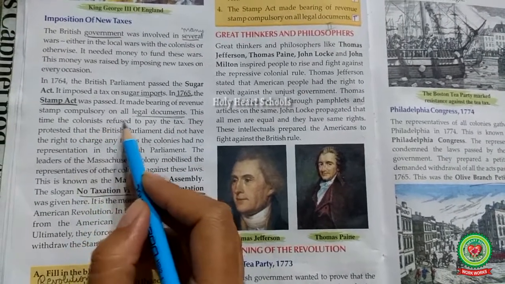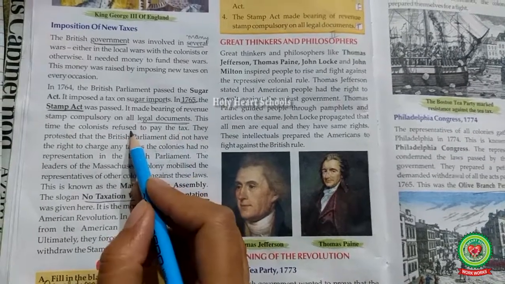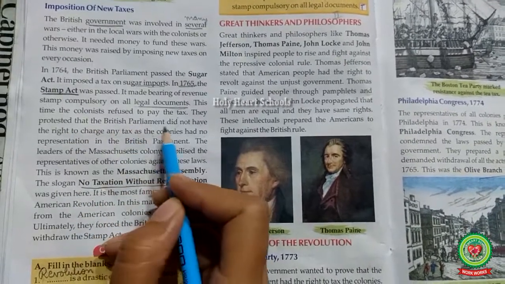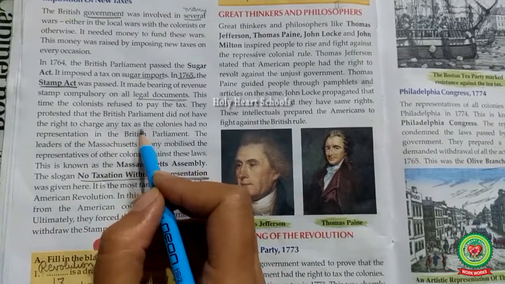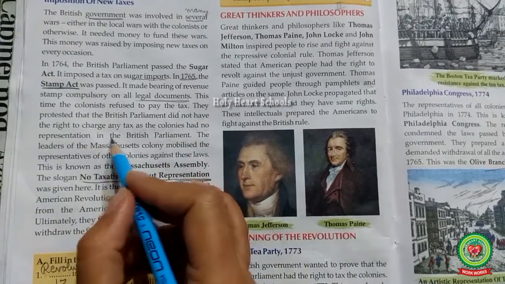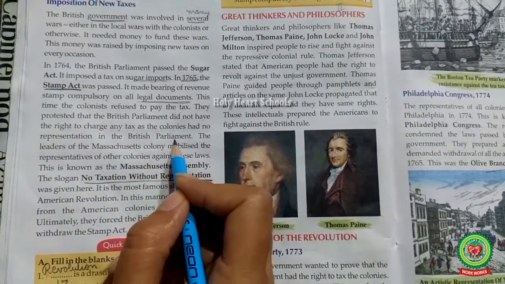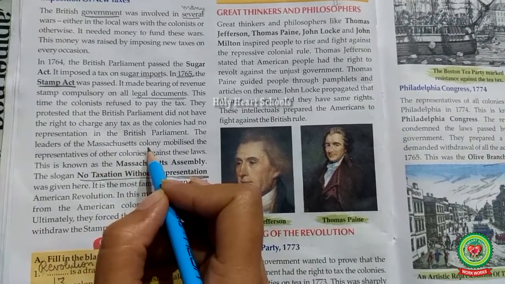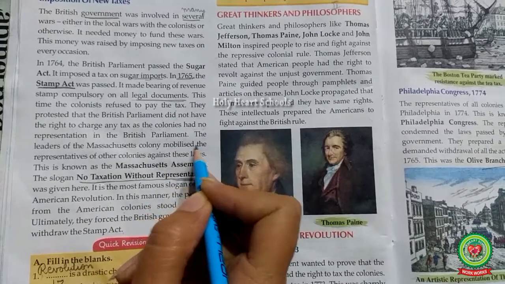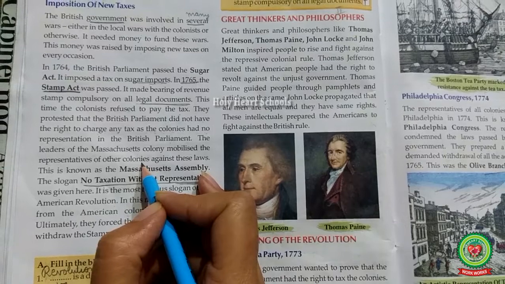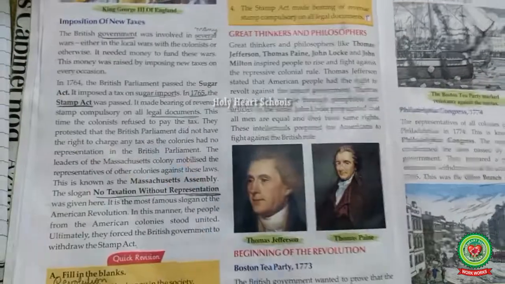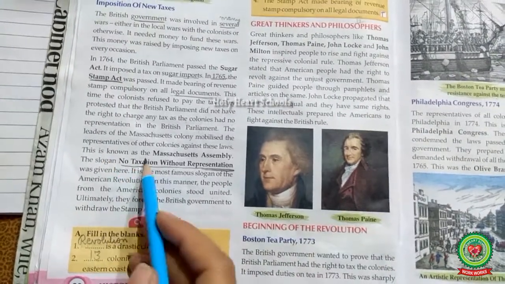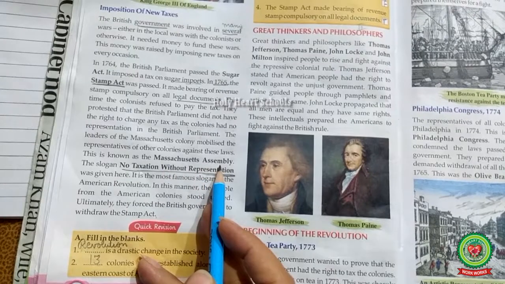This time, the colonists refused to pay the tax. Refused means denied. They protested that the British Parliament did not have the right to charge any tax as the colonies had no representation in the British Parliament. The leaders of the Massachusetts colony mobilized the representatives of the other colonies against these laws. And this is known as Massachusetts Assembly.